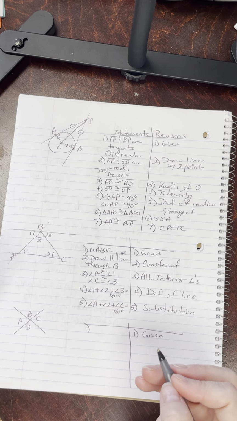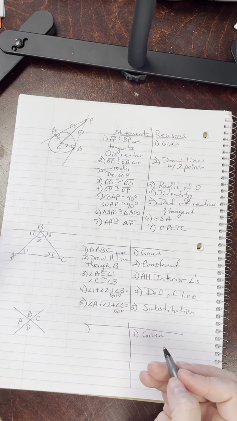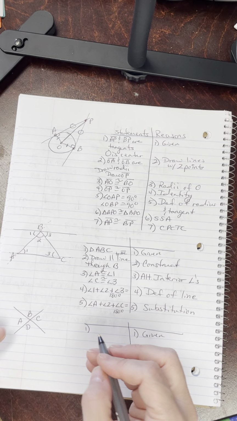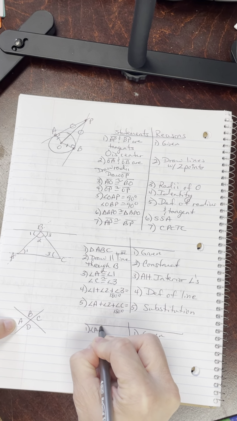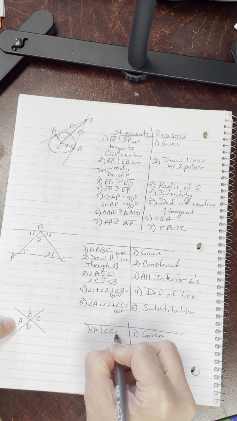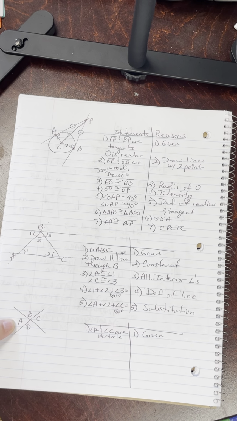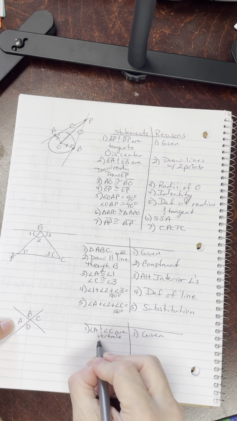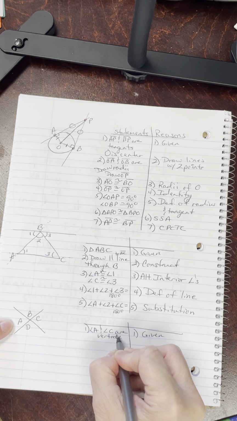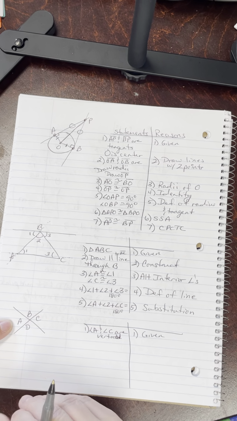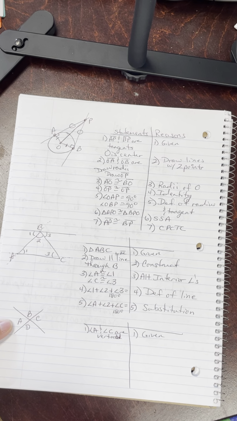I need to pick up two of these vertical angles and say that they are given as verticals. So let's do angle A and angle C are vertical. That's what's been given to me. Vertical, okay, that's my given.